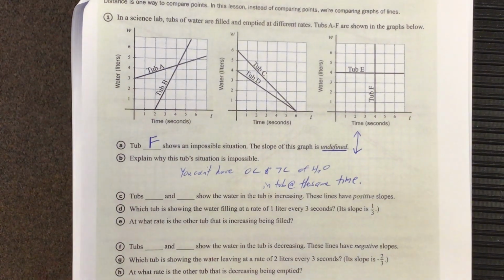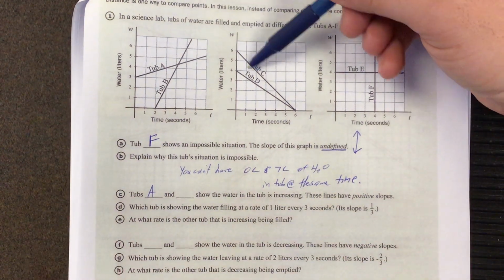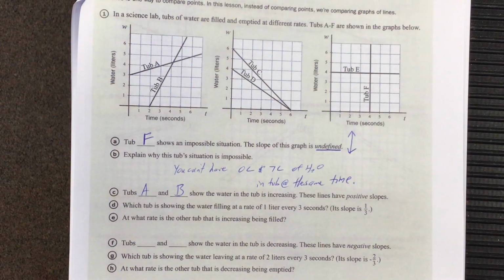A? See another one? C. Not C. That one's going down. B. A and B. Okay, that's a positive slope. I like to think of positive slope as if you would drive a car left to right on your paper, it's going uphill. Increasing.